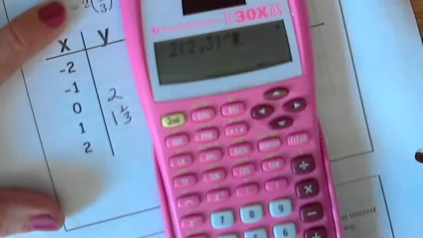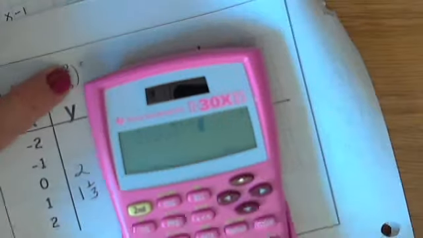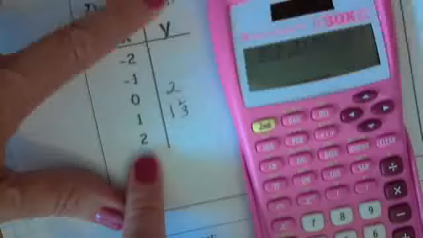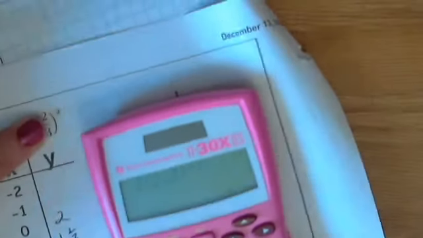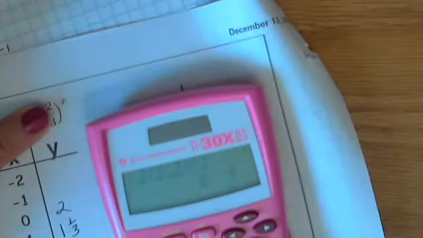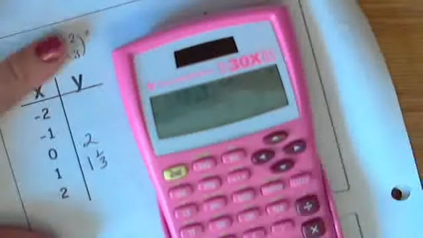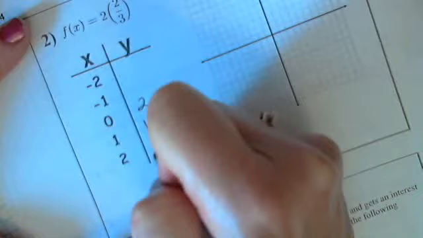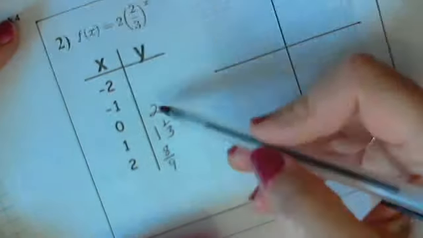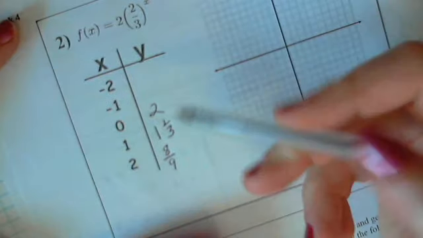And now I need to power up. So my power key is the upside down V. I need to power up to x, which we're saying this time is 2. So power up to 2. And it gives me the answer 8/9. So it looks like this function is decreasing from 0, 2, 1 1/3, and then not quite 1.